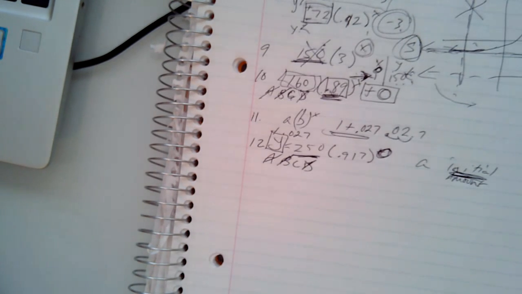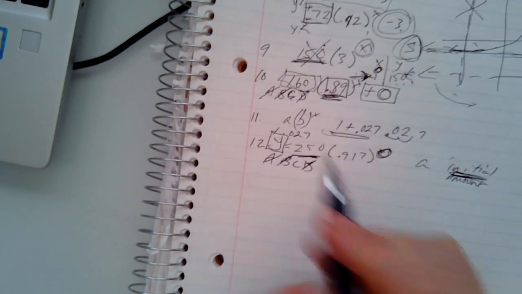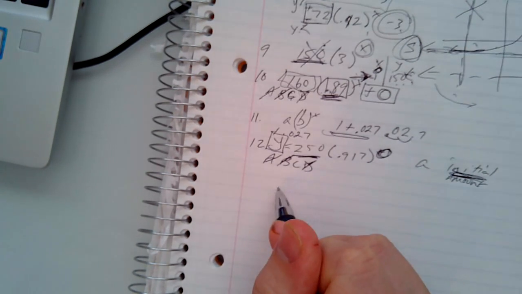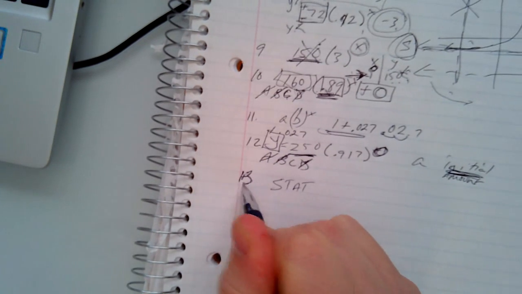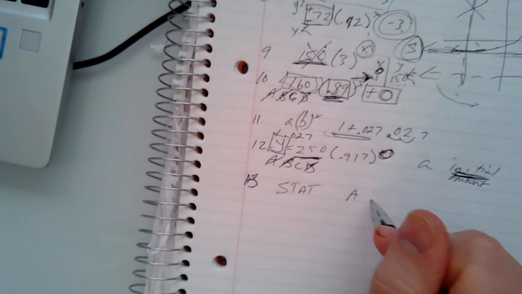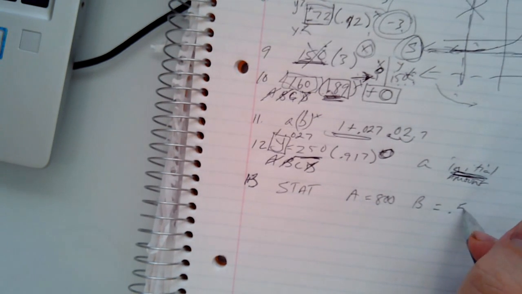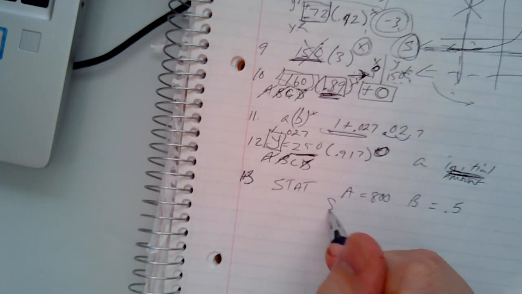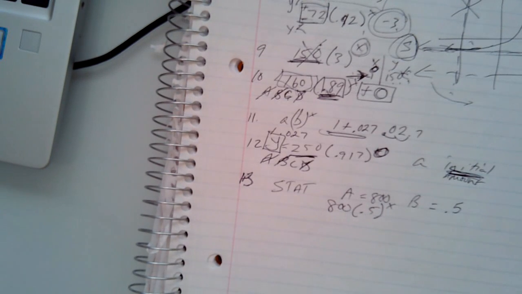Number 13. Use the table below to answer 13 and 14. Write an exponential function to represent the table above. And we talked about the initial amount being at x equals 0. Well, you can also type each one of these into stat. So 13 would give you stat. And then if you did, it would say that A is equal to 800, and B is equal to 0.5. So if we wrote that equation, it would be 800 times 0.5 to the power of x, or 1/2 to the power of x. So that would be A.